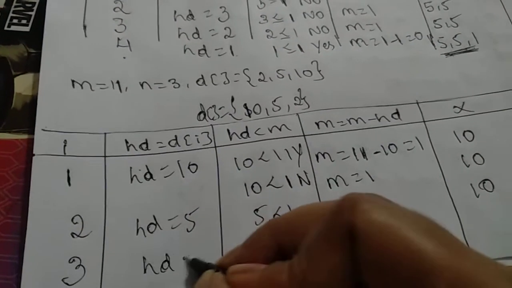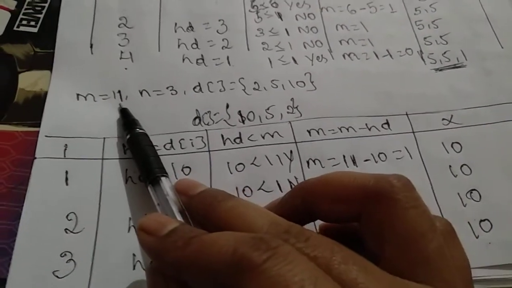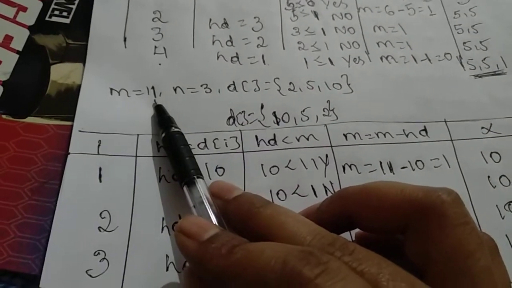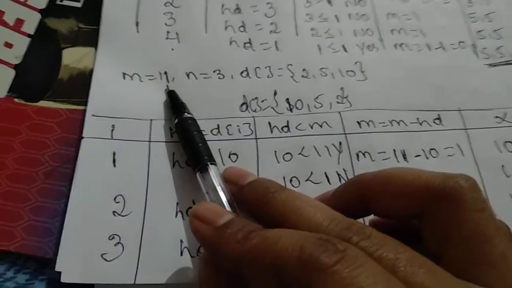Then HD is equal to 2. Is 2 less than 1? No, again. Then m is equal to 1 and here it is 10 itself. See here, there are no more denominations, but still we have 10, but I have to give the change of m equal to 11. So what do you have to do? You have to just say the solution does not exist.